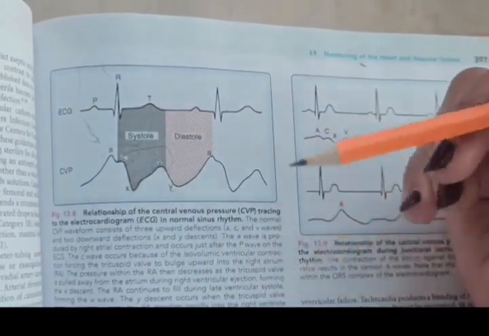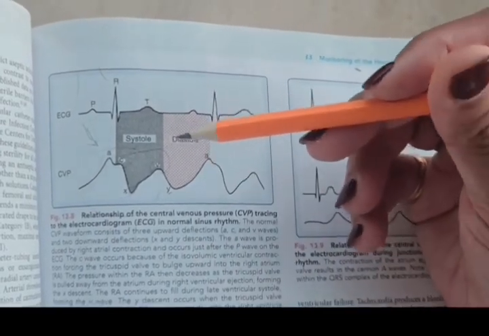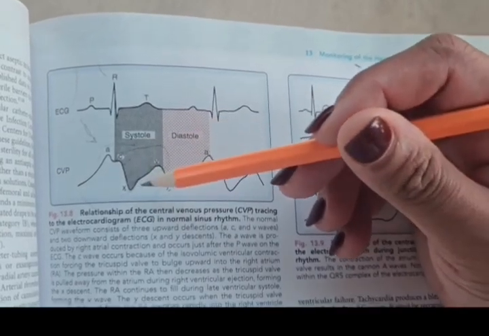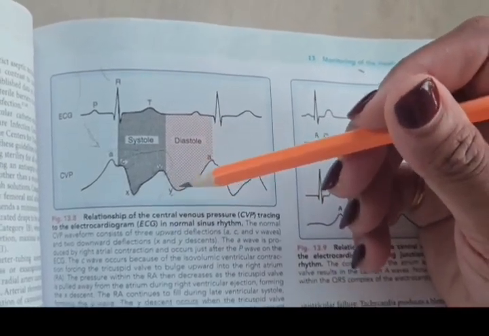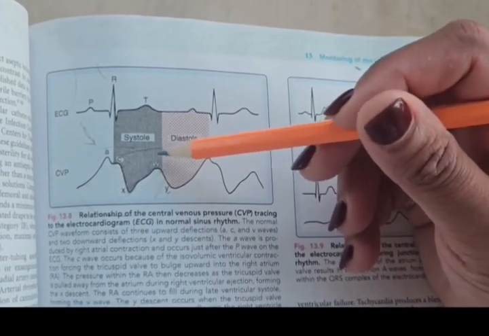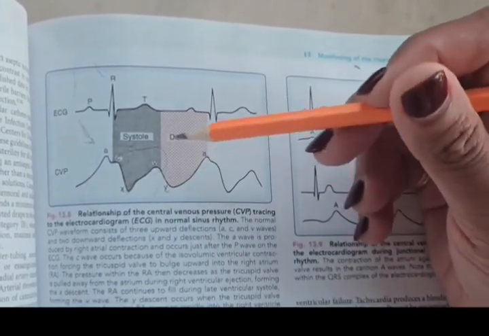So the right atrium, what happens now? The right atrium is empty, so it has to continue to fill during the late part of the ventricular systole, and that causes another upward stroke, and that is called the V wave. So the V wave is another upward stroke during the late phase of ventricular systole.